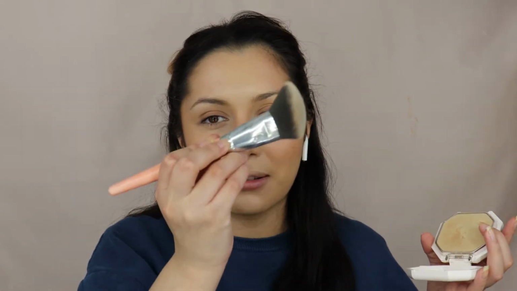I'm going to take this BH Cosmetics brush. I absolutely love this brush. It's a nice big fluffy brush with an angle to it, so you can really get into the under eye with this portion of the brush, but at the same time you can really press in the powder without it flying everywhere.